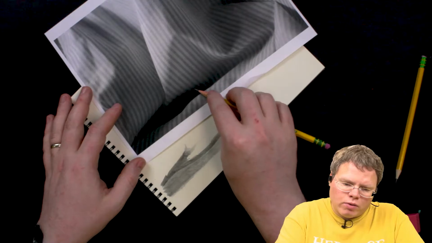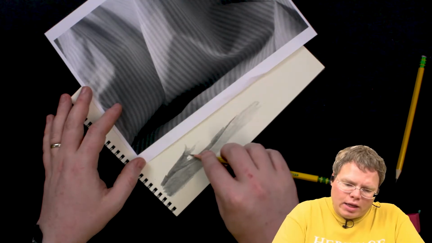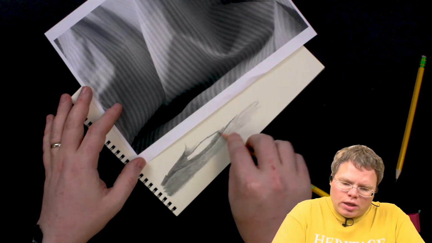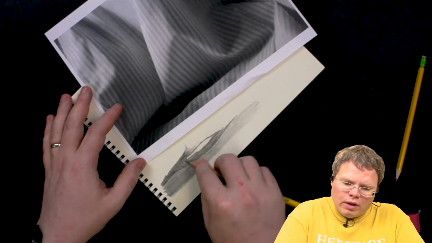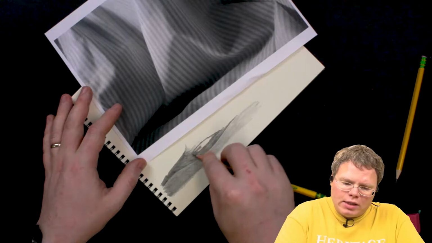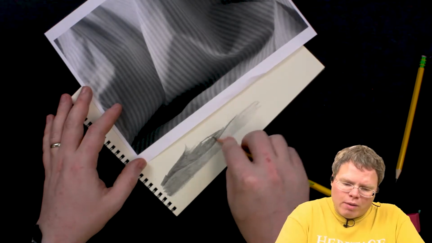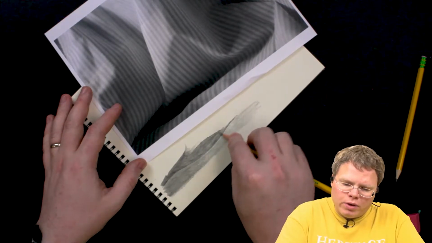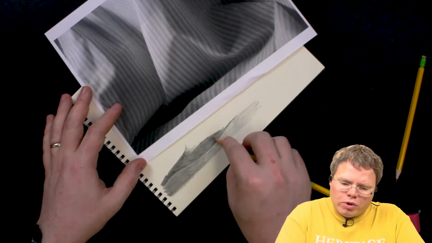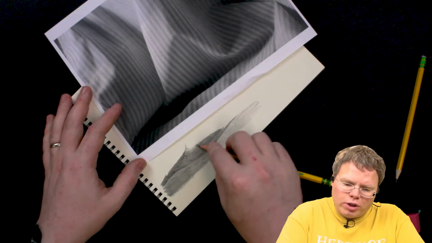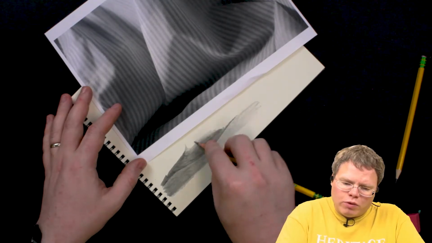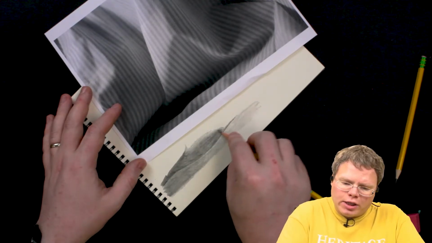Now this dark black patch takes this shape, but then it fades lighter as it moves up out of that shadow. So I've got it super dark here, and then I'm just changing the pressure, not quite pushing as hard, as I move my way up out of that shadow.